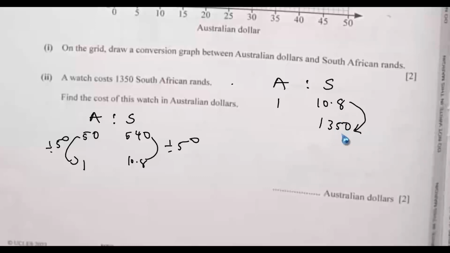So you can easily pick up your calculator and divide 1,350 by 10.8. So that will give you 125. So that means 10.8 was multiplied by 125 to get 1,350. So we need to do the same thing here. You multiply by 125, so you get 125. So the implication is that 1,350 South African rands will be equivalent to 125 Australian dollars.